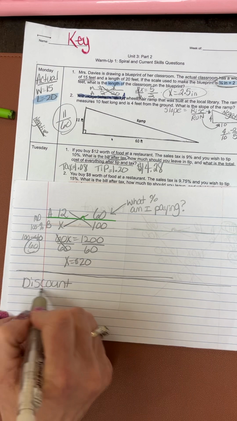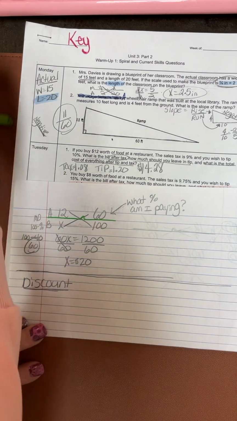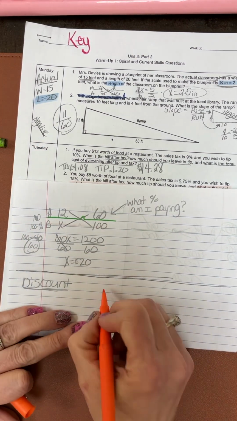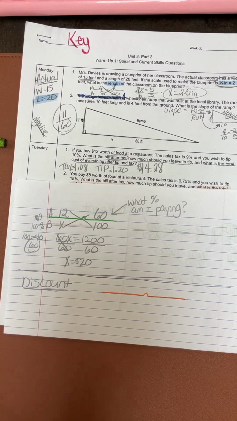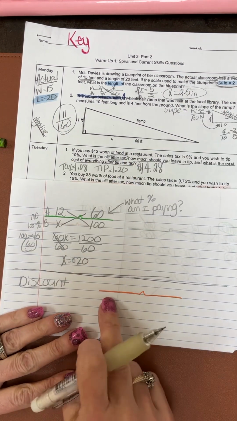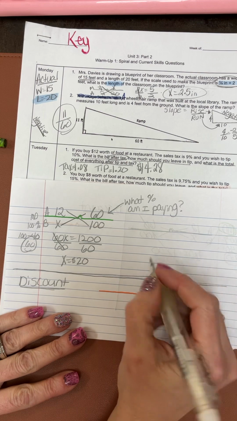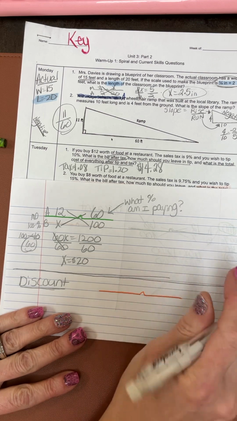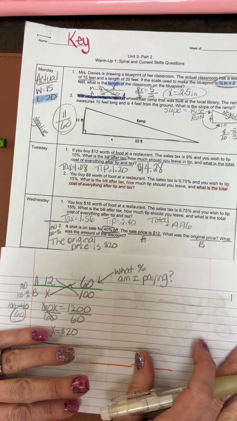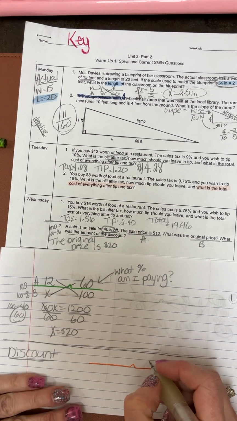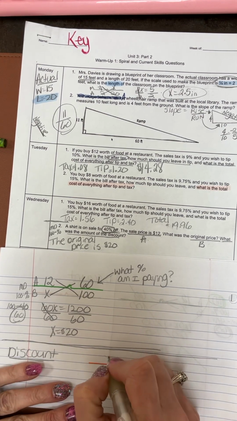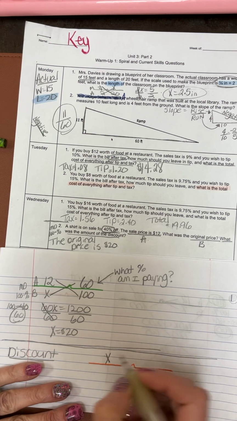The first way is by going back to that orange basic, what I call our basic bridge map that we did, where we did just the basic sales tax tips, that kind of thing. If we go back to that basic bridge map, and we're going to use how much was the discount. So the discount would be right here.